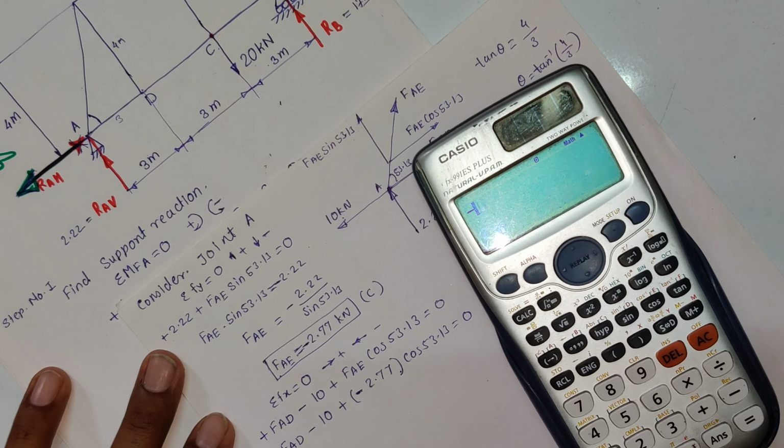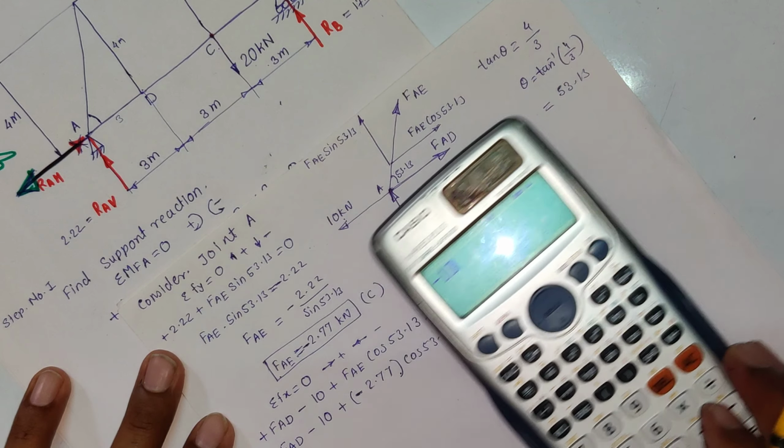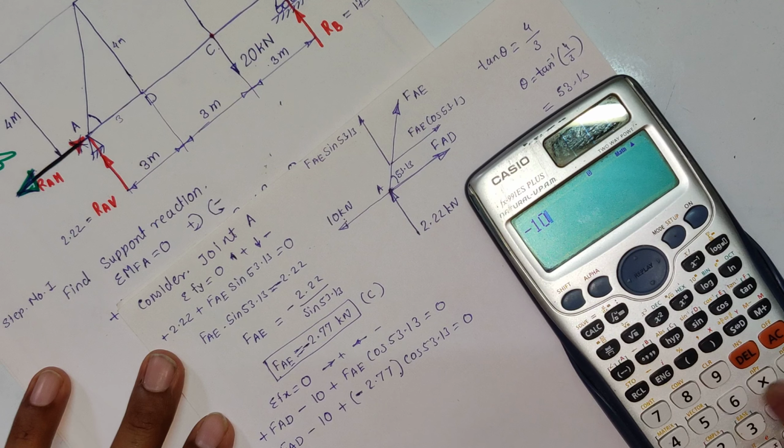So minus 10 minus 2.77 cos 53.13. The answer you can see minus 11.66. FAD minus 11.66 is equal to 0.